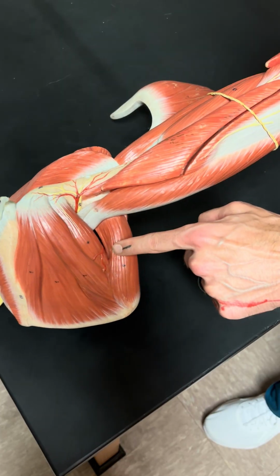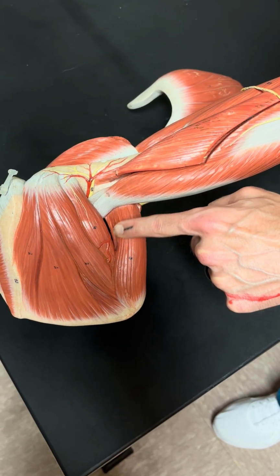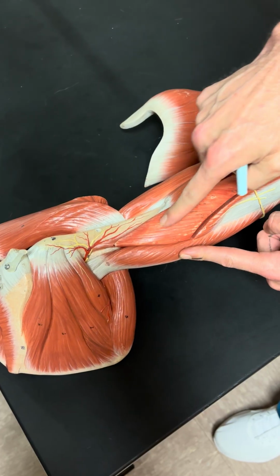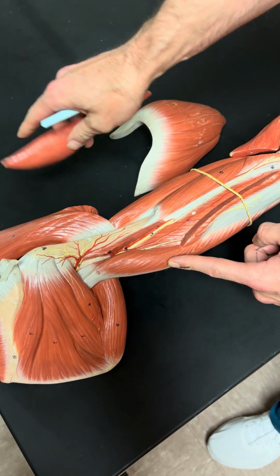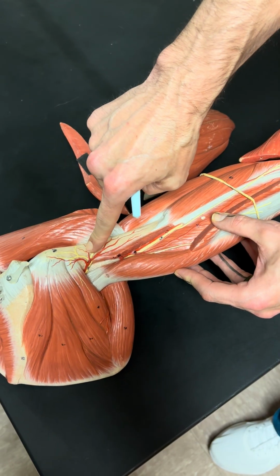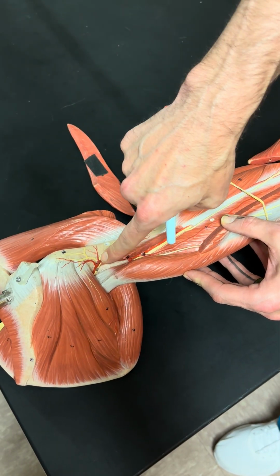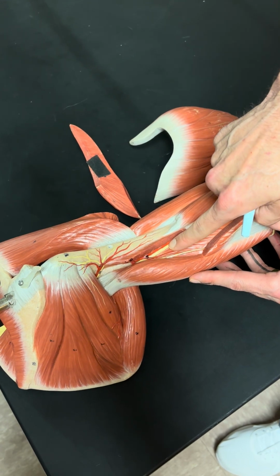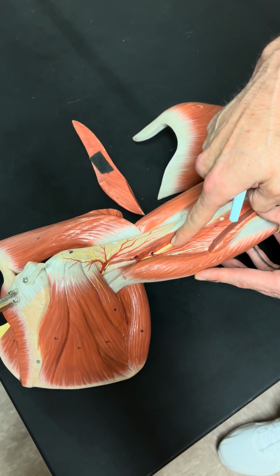We have the scapular circumflex artery here passing through the triangular space. The long head of the tricep, the lateral head of the tricep, the medial head of the tricep. We then look here, we can see the axillary nerve, the posterior circumflex femoral artery. In the triangular interval, you can see the radial nerve and the profunda brachii artery.